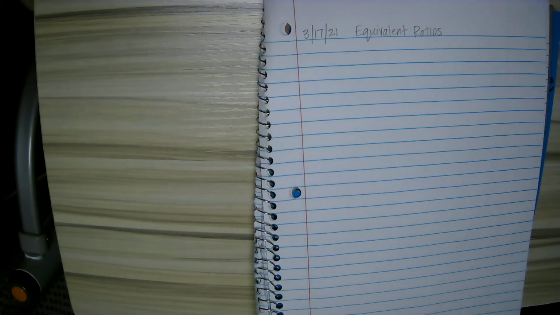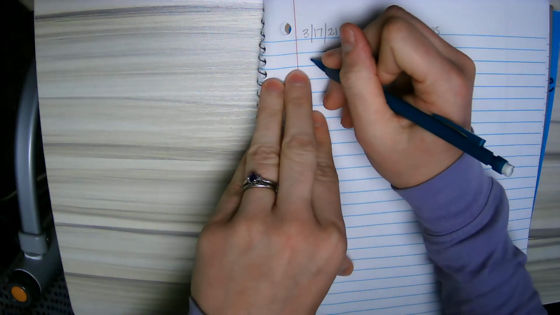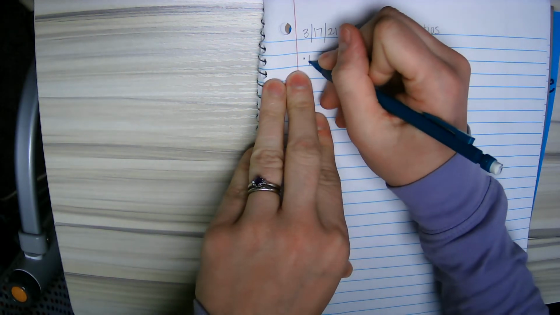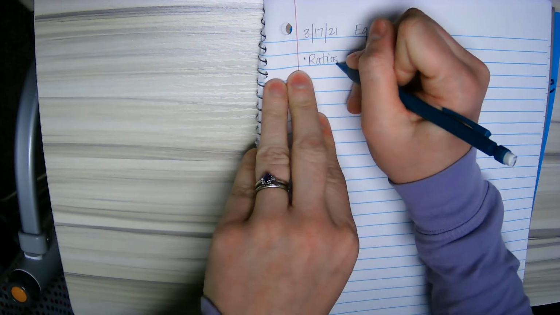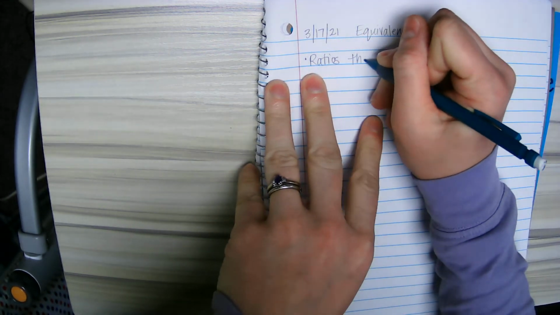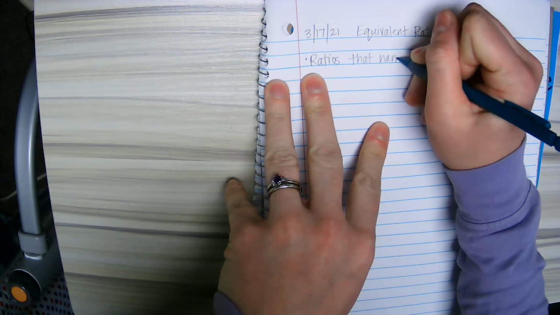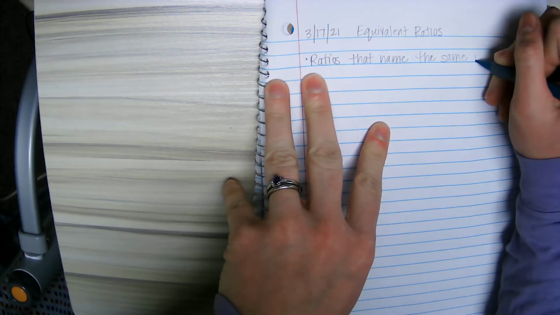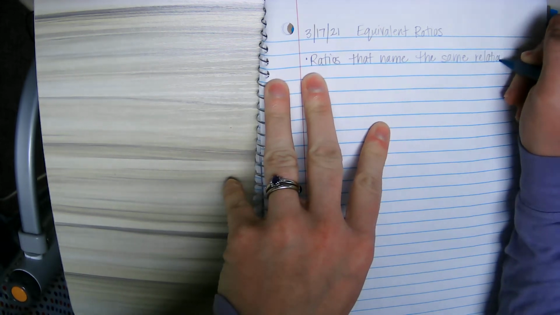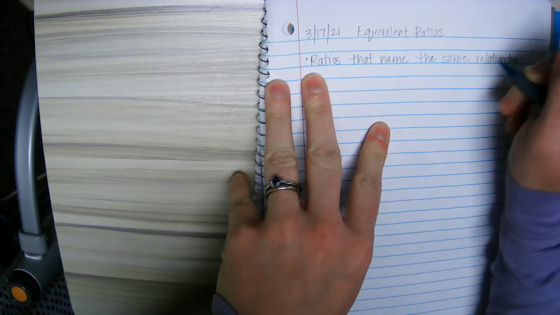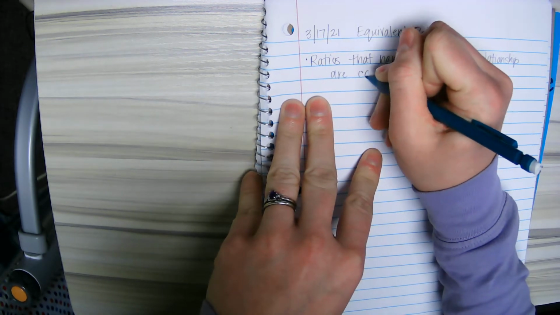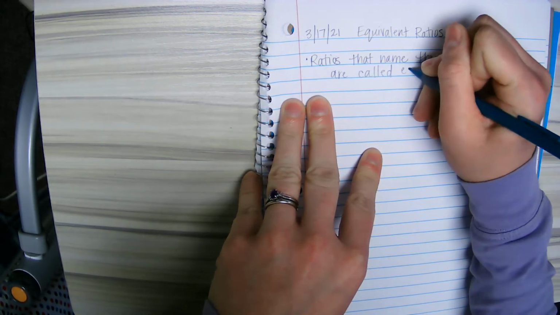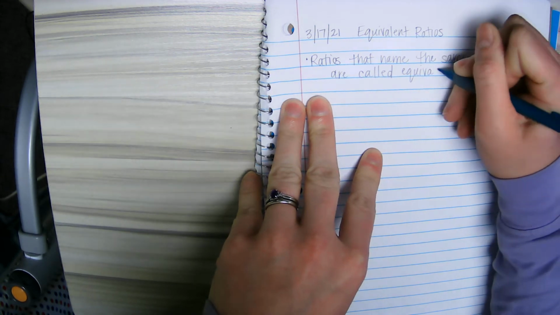Patrick's Day. Today we're looking at equivalent ratios. So, of course, what are they? Ratios that name the same relationship are called equivalent, or equal to, right?